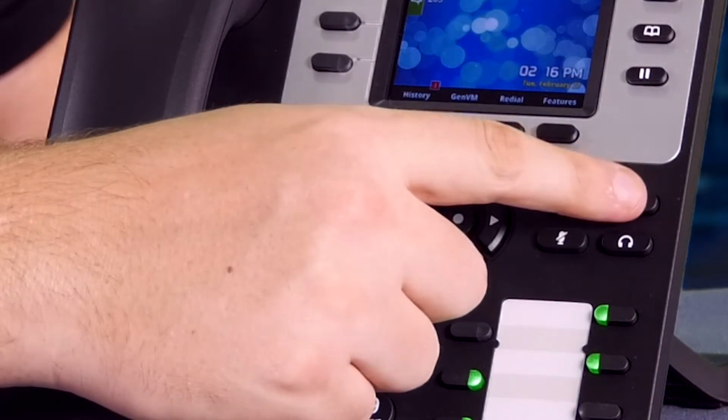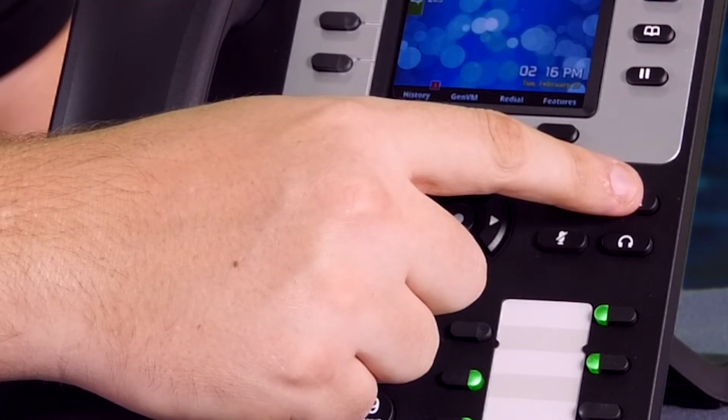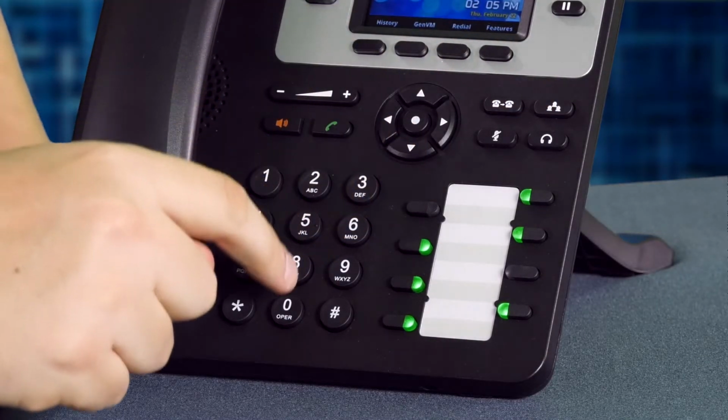Now, if we take a look to just to the right of the transfer button, we have this 3-head looking button. That's your conference button. So the way this works is very similar to transfer. If you've got that down, you'll be able to get this. If you're on a call already and you want to bring somebody else in, whether it be another extension or an outside phone number, so we're already on a call, you push conference, let's say it's 101, dial 101, and then conference again. You're all brought together. All 3 of you are now on that call.